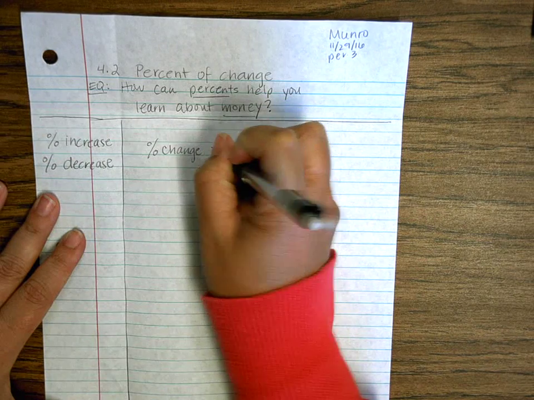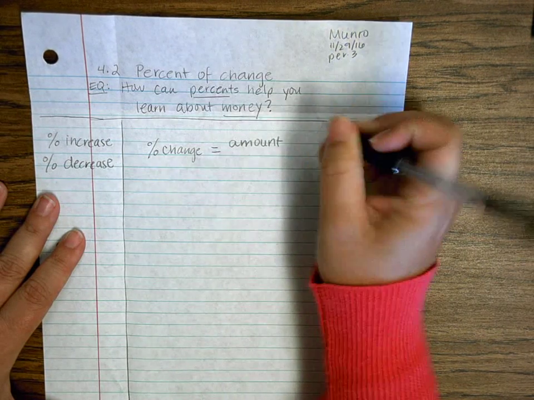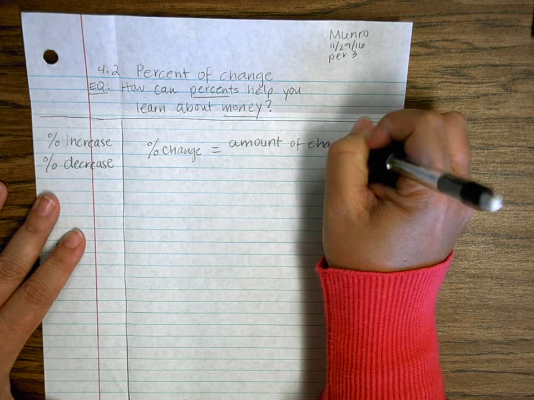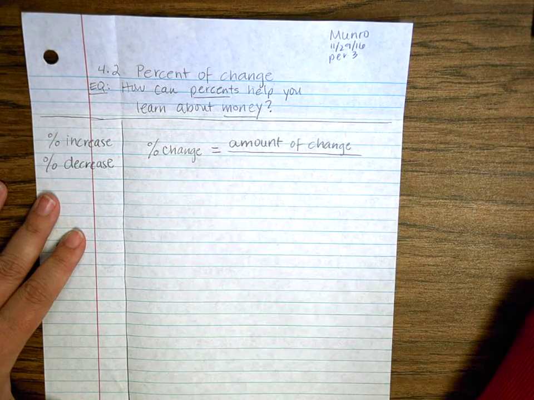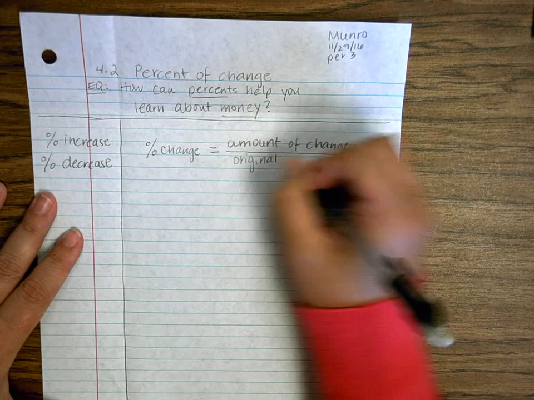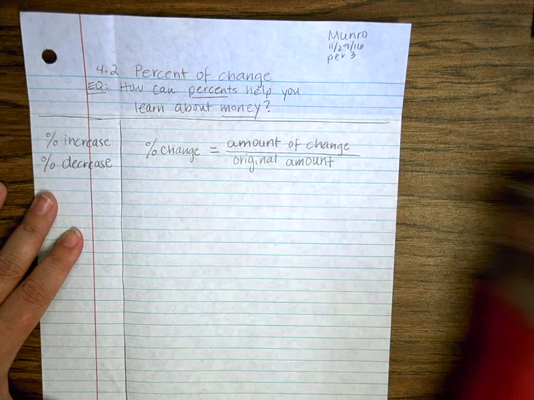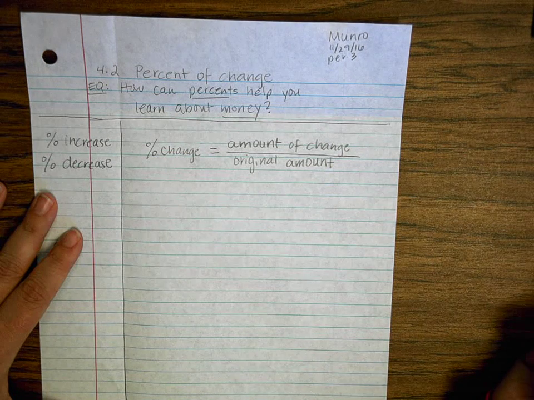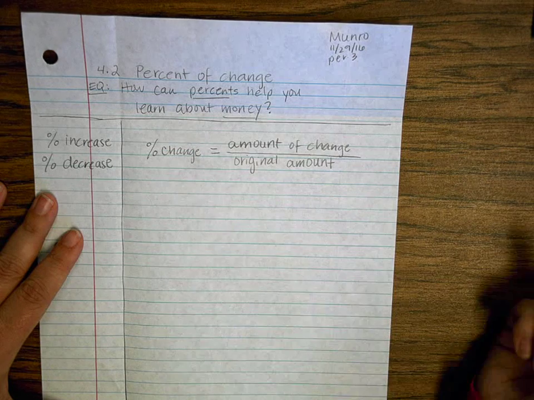So that is equal to the amount of change divided by the original amount. Percent change is equal to the amount of change divided by the original amount.